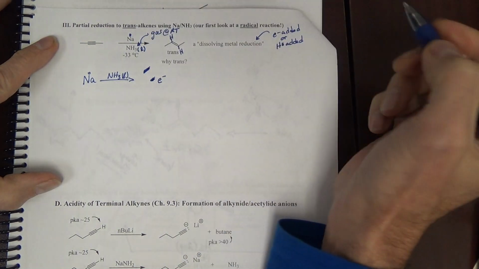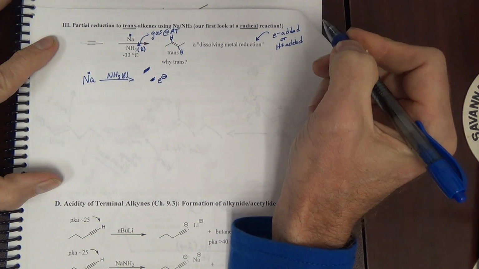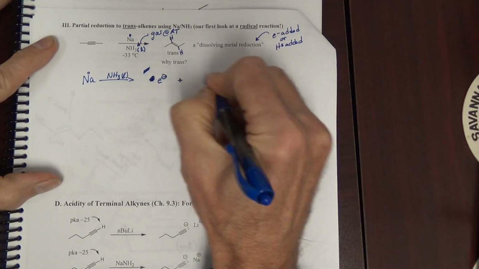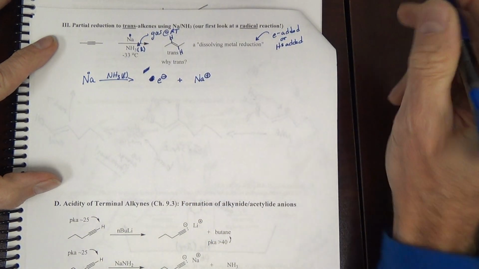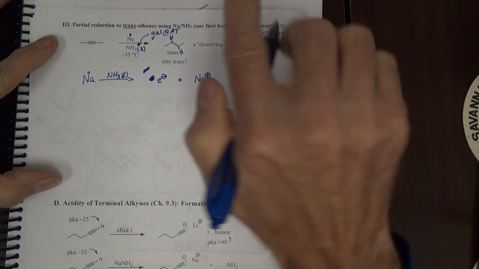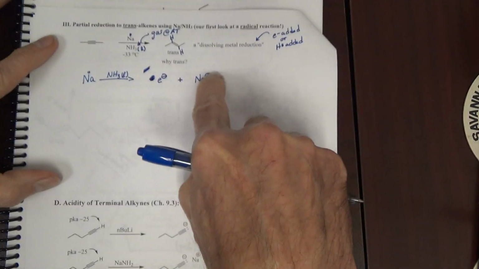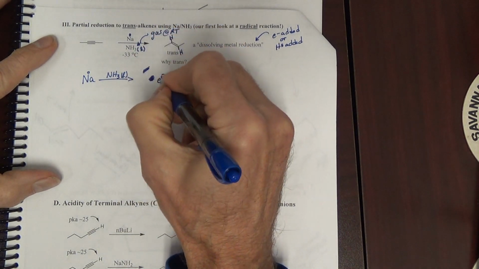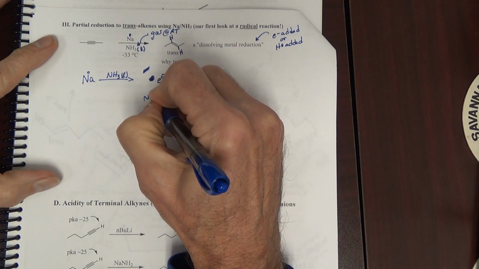So, an electron. And the charge of an electron is minus. And the sodium becomes sodium positive. It becomes like it would like to become. It loses an electron to take on the noble gas configuration of neon. And this electron is solvated by ammonia.